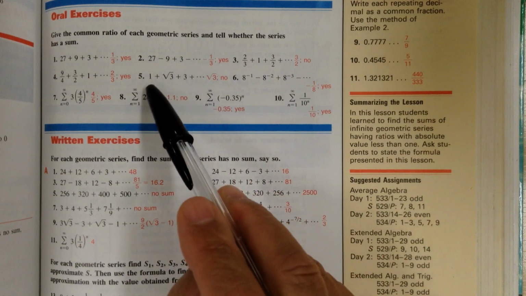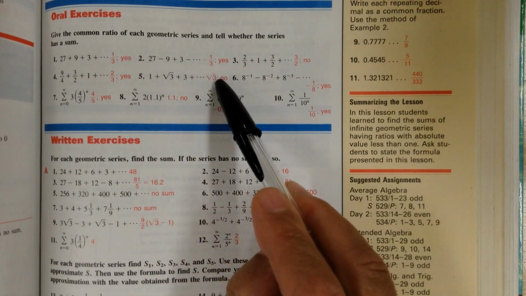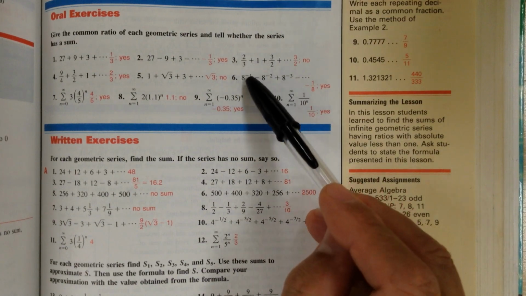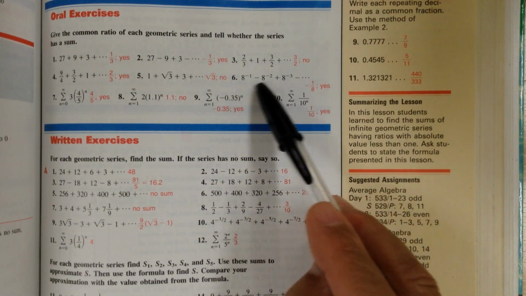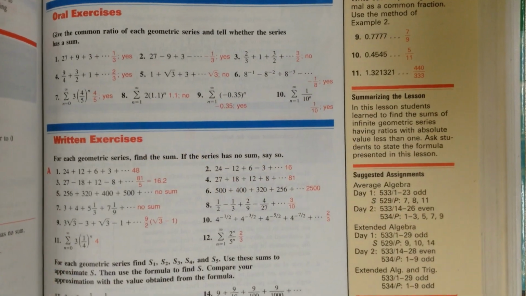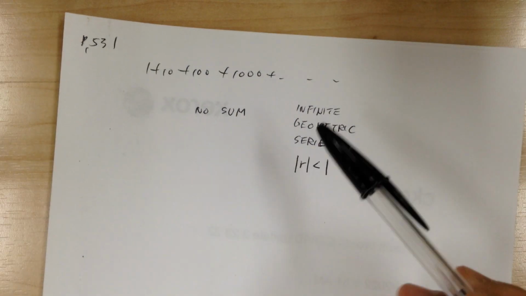This over here, the number is getting bigger, right? So there will be no sum. And this one is not as obvious, but if you just flip it over, you can see the number is getting smaller, so this will have a sum. So that's what this is talking about, that in order to have a sum, that's what this means.